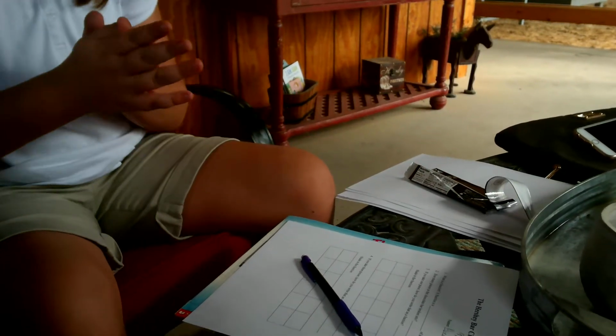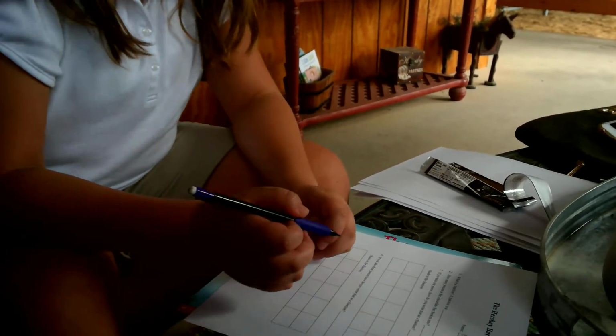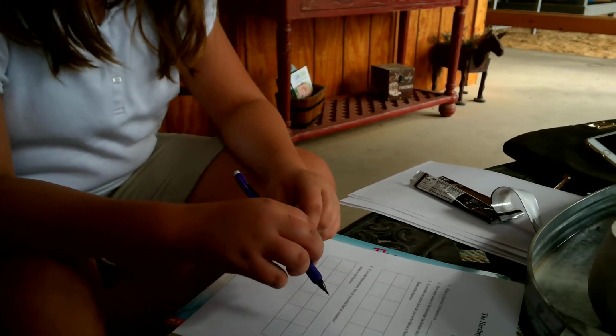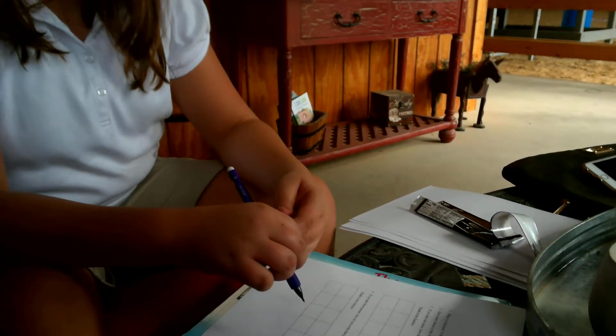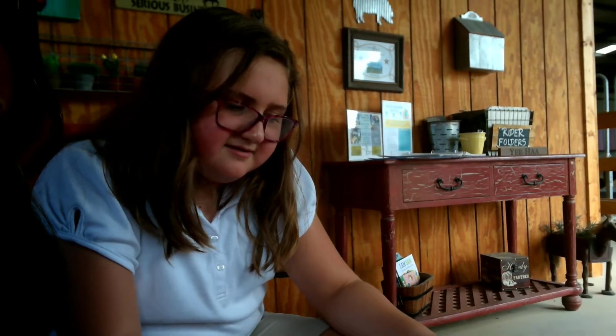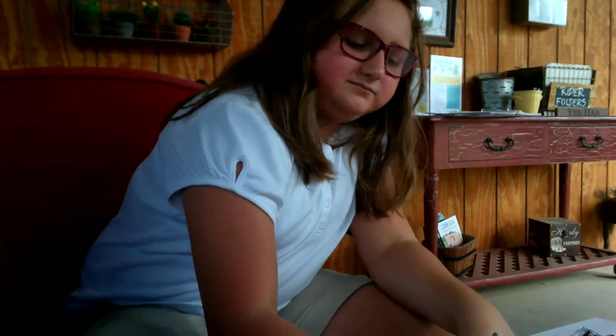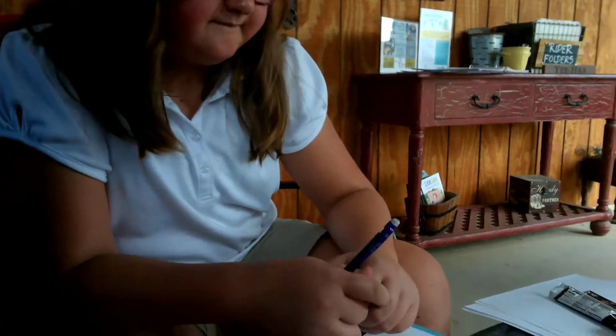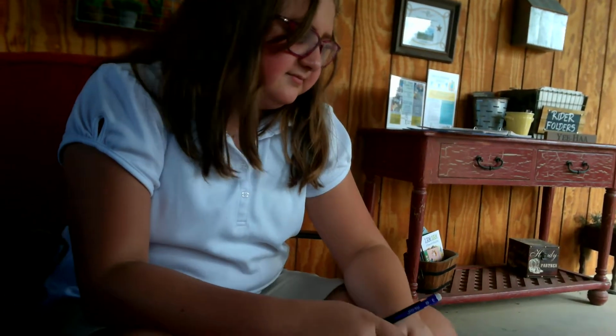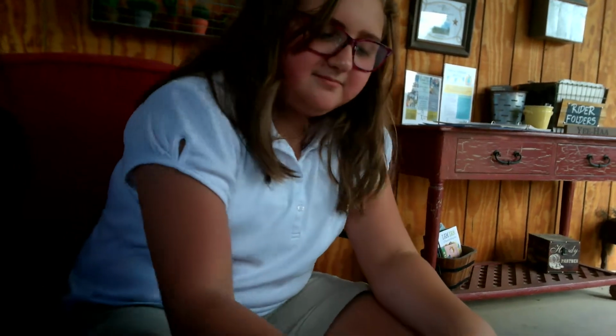So, go ahead and read number 1 for me. What is a fraction? The fraction is a blank of a whole. So, what is a fraction? It is a what of a whole? A portion. A portion or a part? Okay, you can write either one of those. How many pieces is the Hershey's milk chocolate bar broken into? 12 pieces.